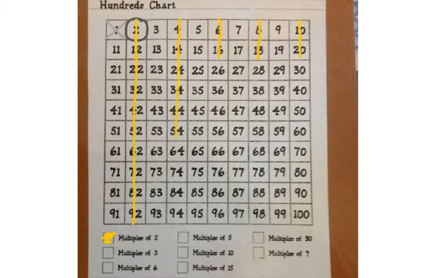And make sure on your key at the bottom that you're bubbling in the color that you're using, yellow, for your multiples of 2. So notice how basically half the numbers are divisible by 2.